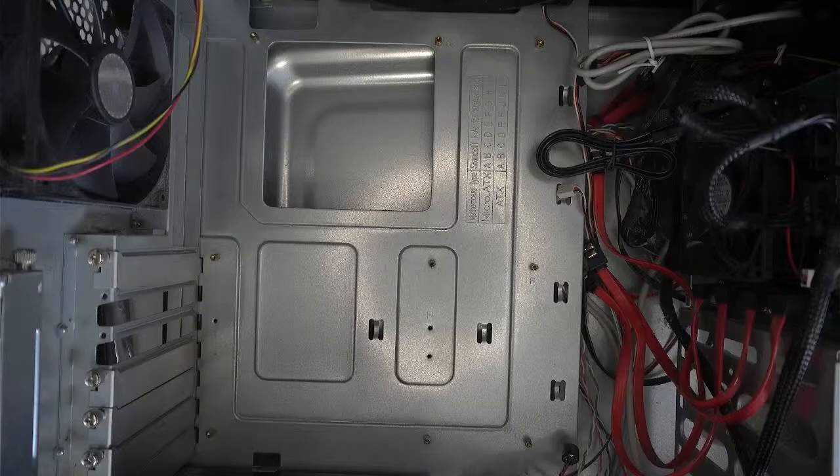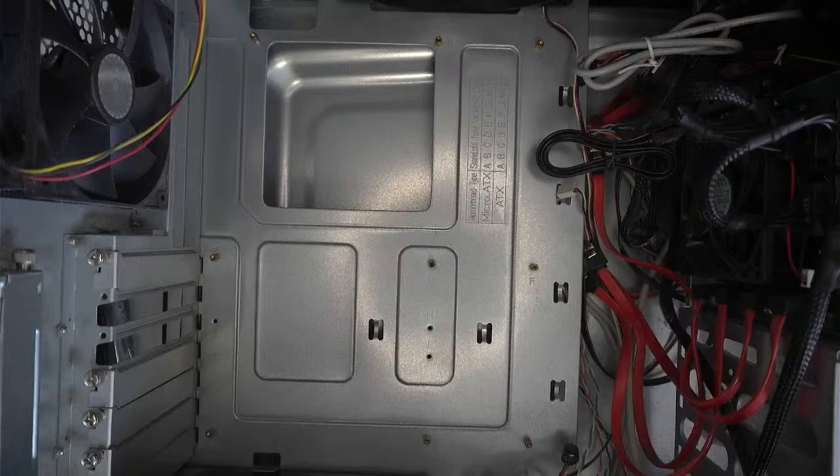It looks like I don't have it. Oh no, there it is. Ah, there you are. Oh, put it down. There you are. Or are you? You're definitely screws, but you're not the right screws.